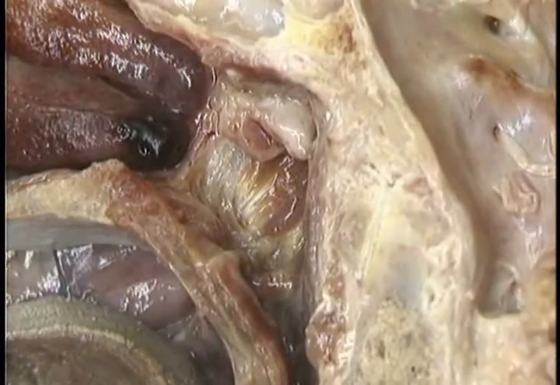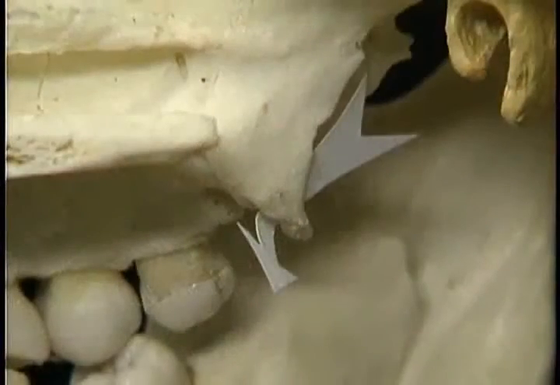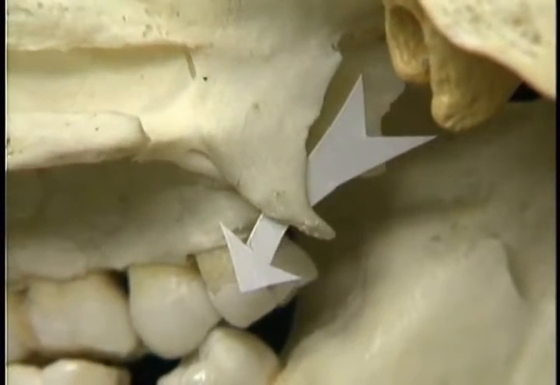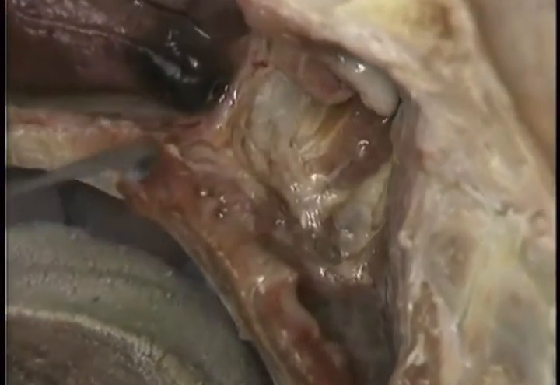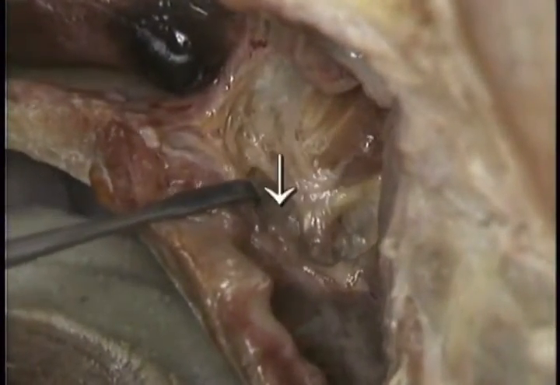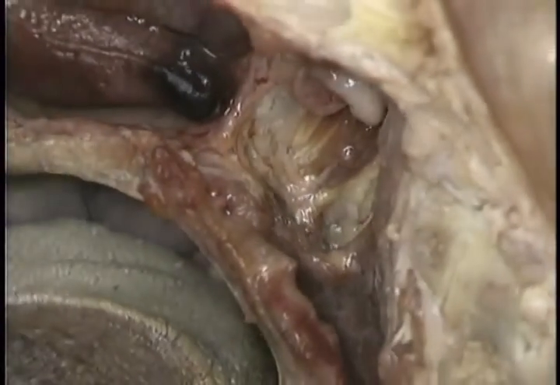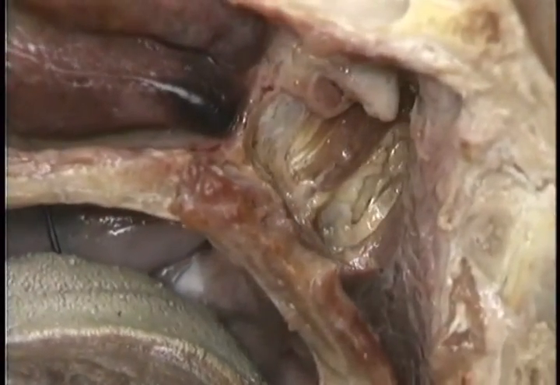The tendon of tensor palati makes a complete 90-degree turn round the pterygoid hamulus. Here's the tendon emerging. It passes medially to insert on the palatal aponeurosis. The action of tensor palati is to tighten the palate when the tongue presses up against it in the act of swallowing. It also may help to open the auditory tube.